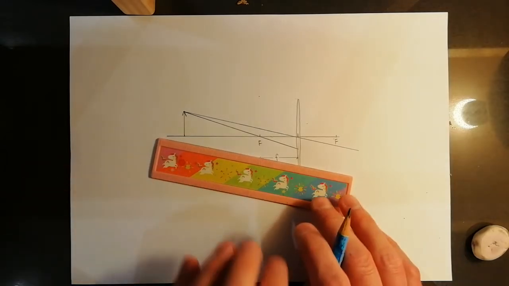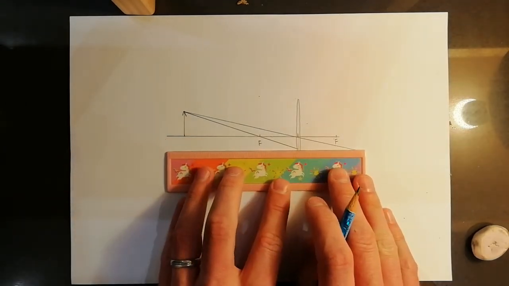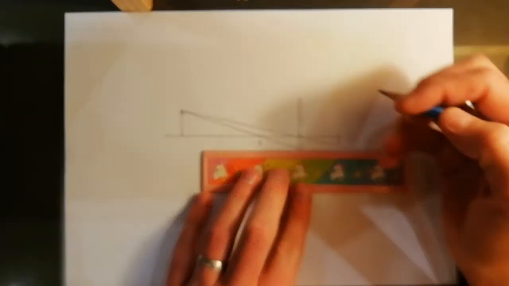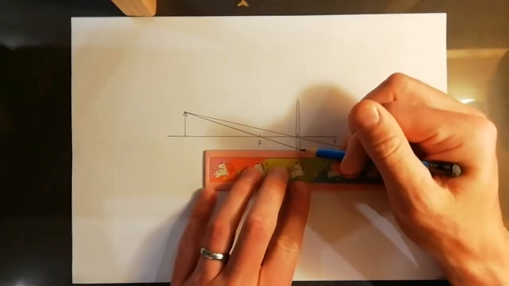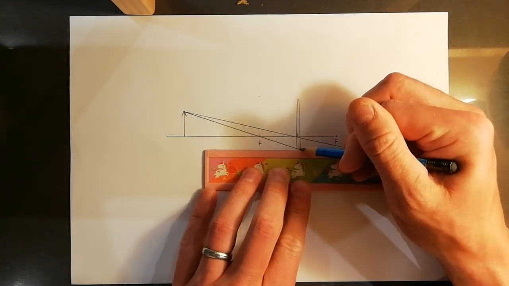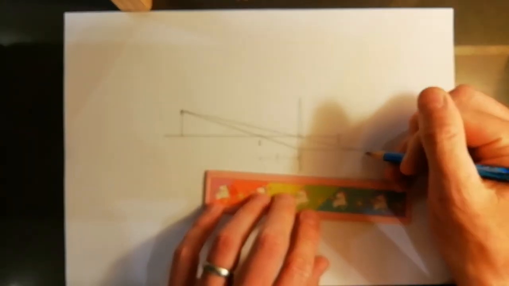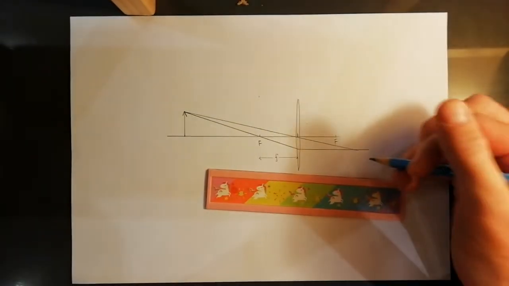I then draw a line which is parallel to the principal axis. So parallel to the principal axis goes like this. And those 2 lines cross, okay? And they cross around about here.